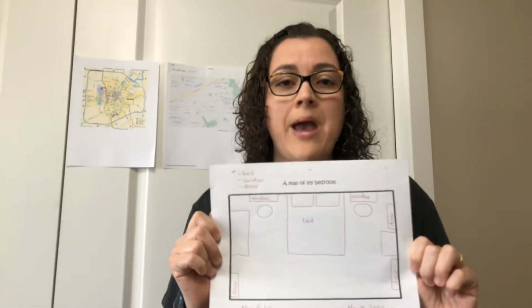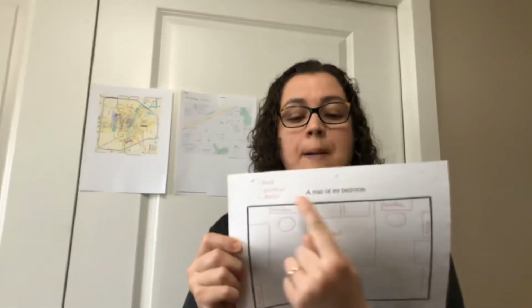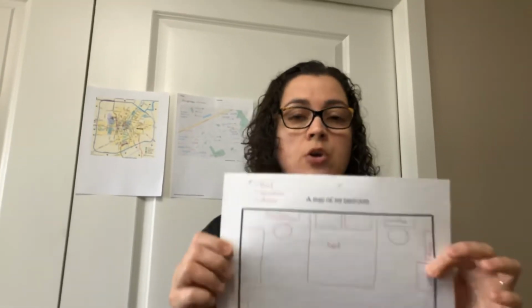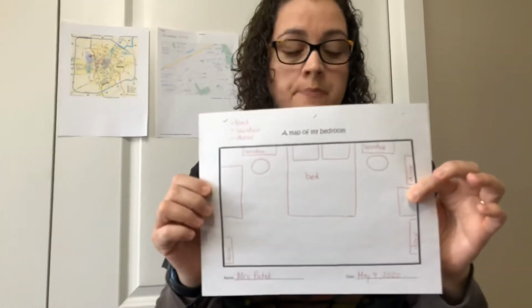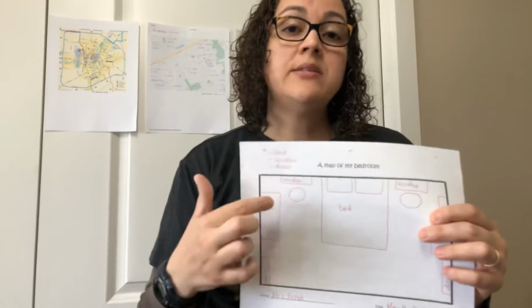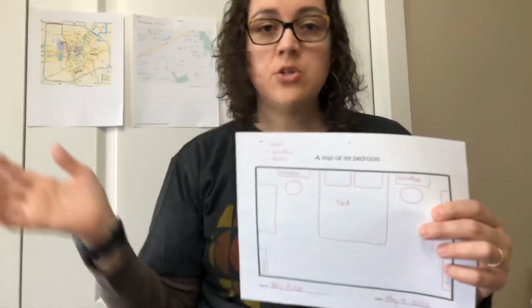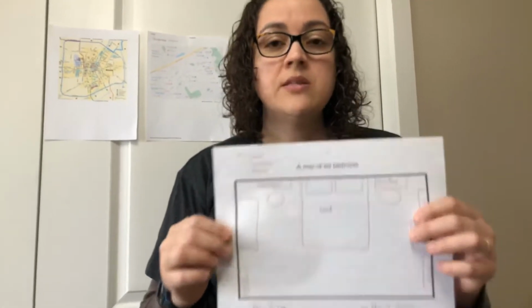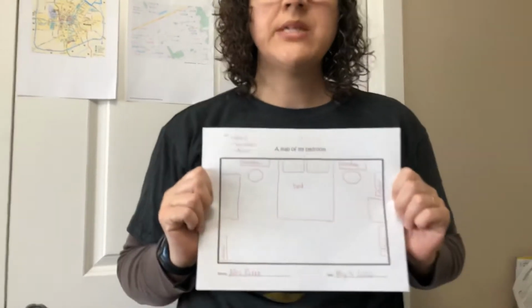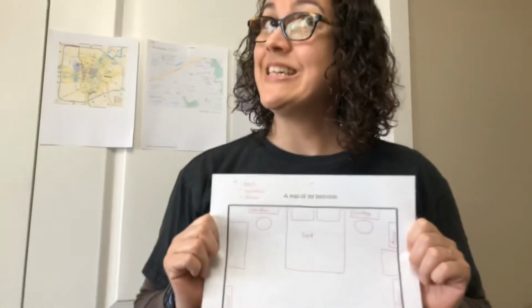Now I'm going to show you how I'm going to do a representation of my bedroom. And you are going to be using, when you do yours, this paper. It's in your homework package. Looks like this, and it says a map of my bedroom. You're going to do something that looks like this, okay? And I'm going to show you how I did it, and then I'll take a picture of this and send it to your parents so that they know as well. And this is what is going to be your assessment, so have your mom and dad take a picture of you, cheese, and then send it to me when you're done, okay?